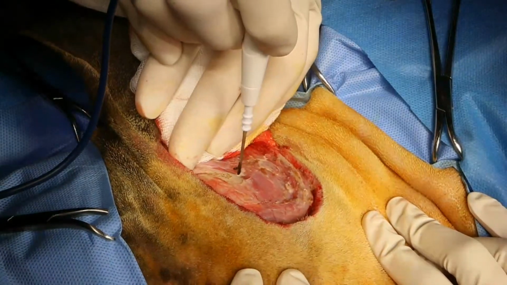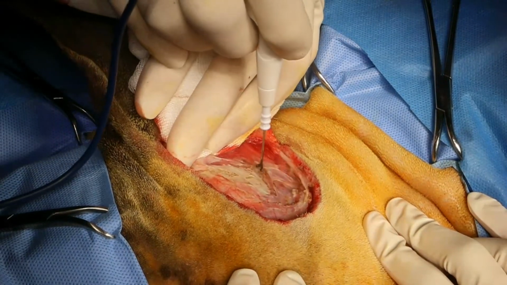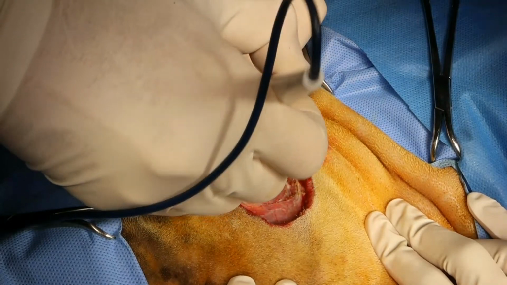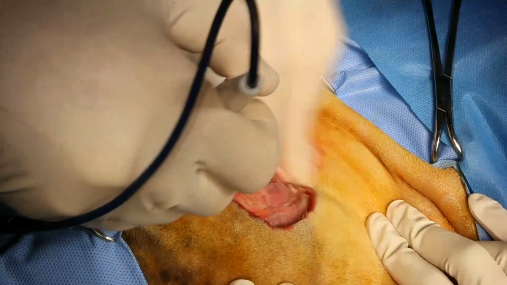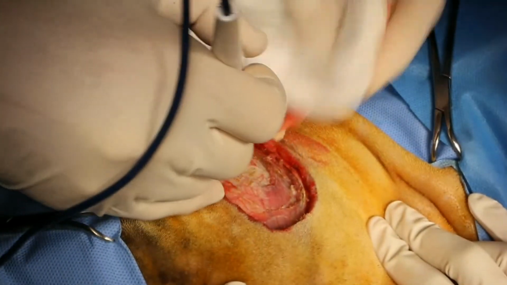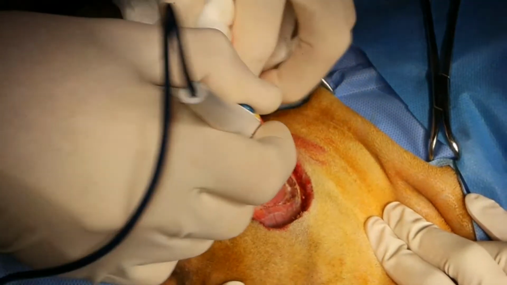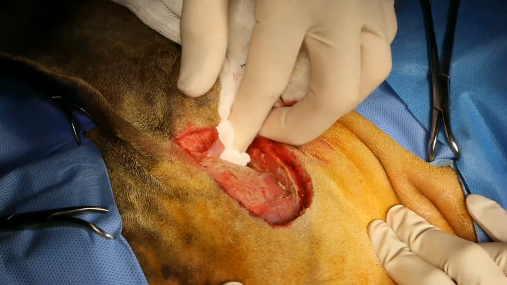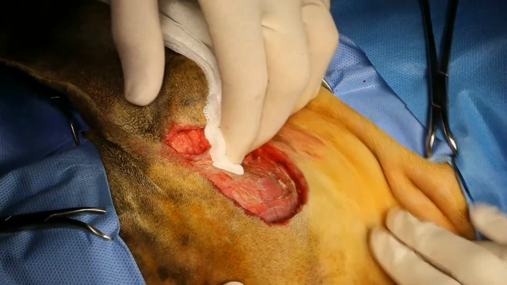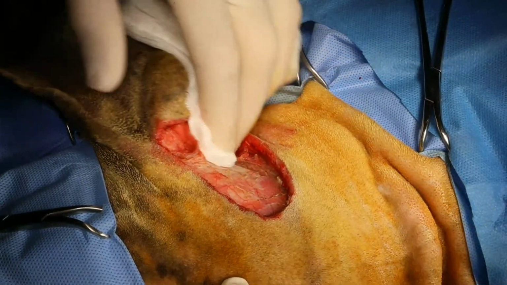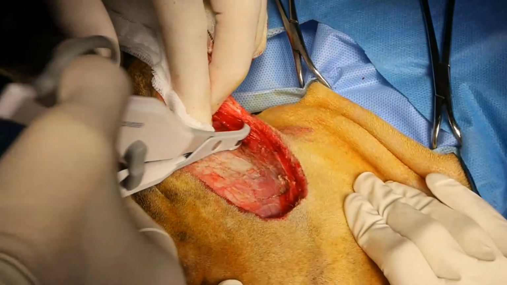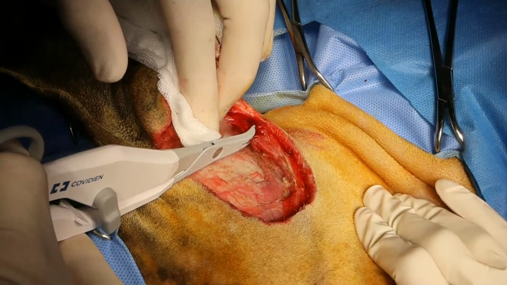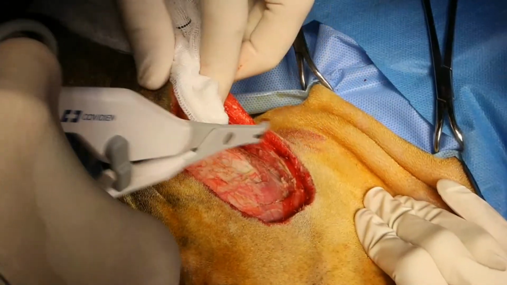I'm trying to keep a wide margin, particularly deep. Now, if we do get necrosis of the pinna, we may have to come back and amputate that in the future.